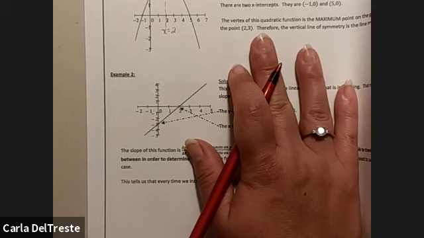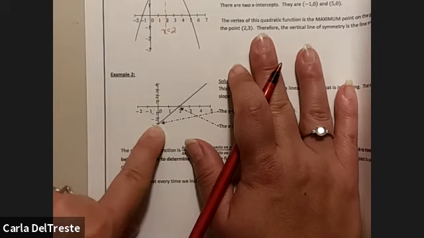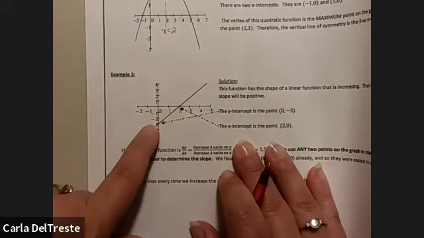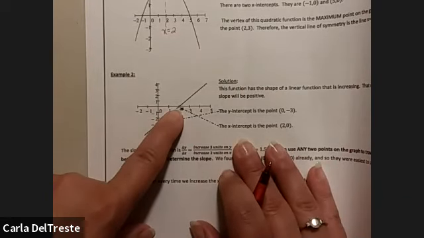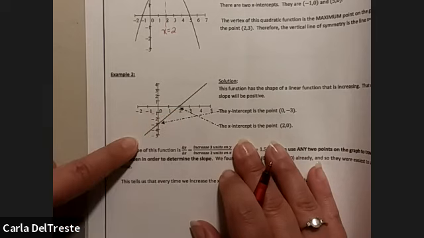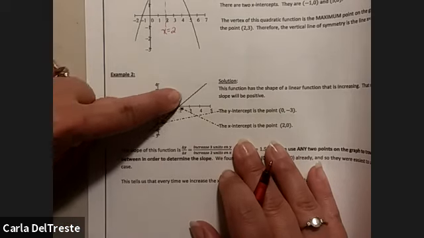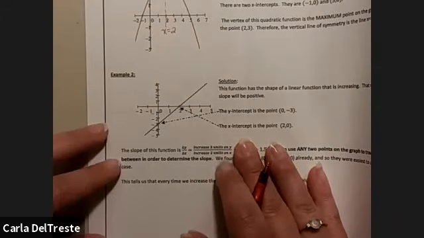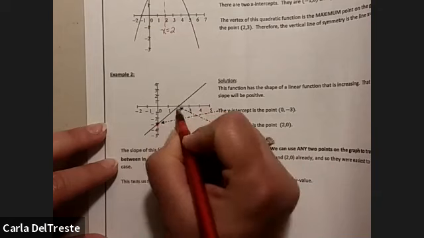We need to know increasing or decreasing, and we should be able to figure out how it is increasing or decreasing, that rise over run. So, y-intercept, 0, -3, okay? X-intercept, 2, 0, okay? These are the points on the line where it's crossing each axis. Is this increasing or decreasing? As I follow along the page, it is going up. It is increasing.